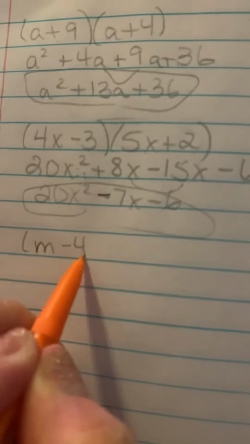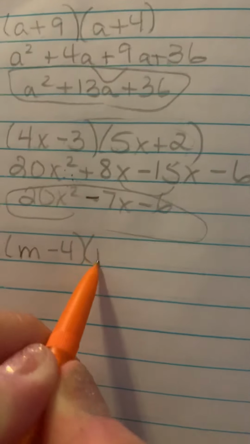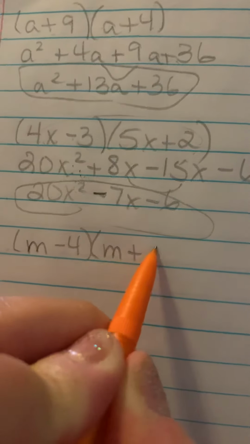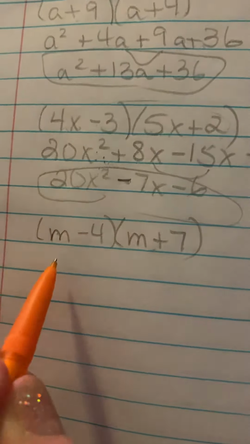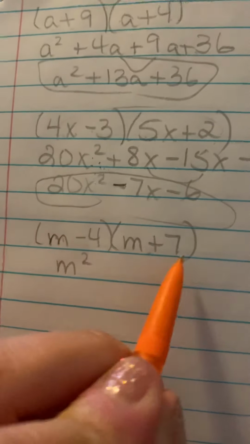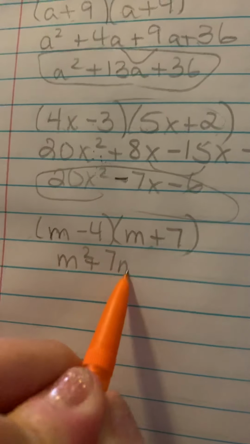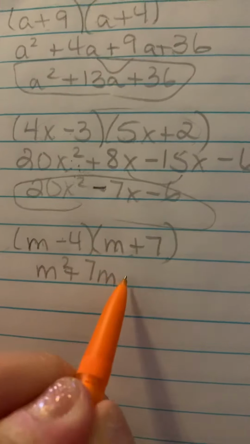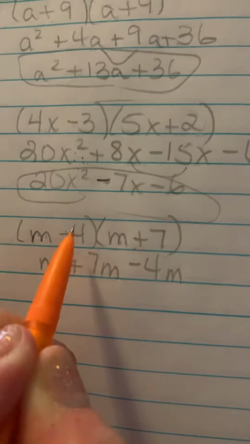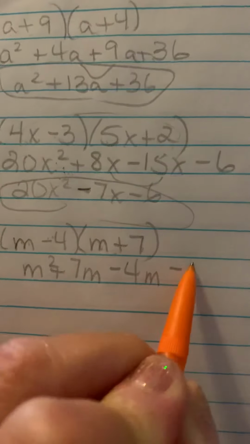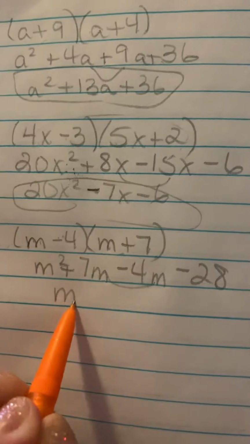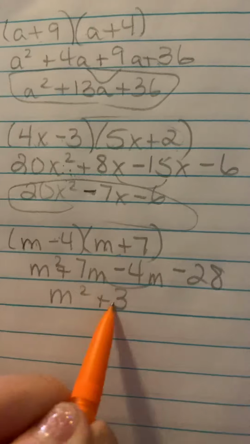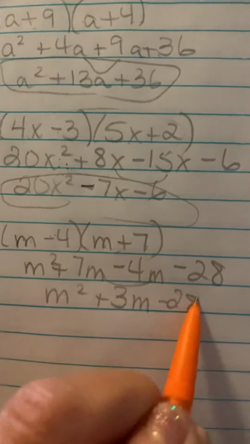M minus 4 times m plus 7. M times m are our firsts. M times 7 is plus 7m. Negative 4 times m is minus 4m. Negative 4 times 7 is minus 28. Like terms together, m squared plus 3m minus 28.